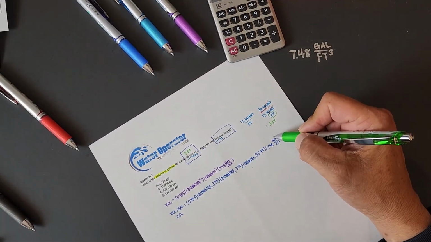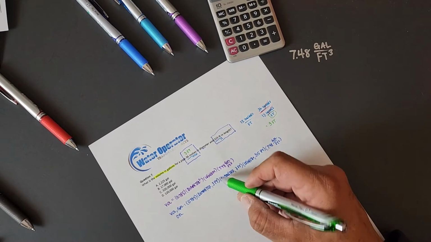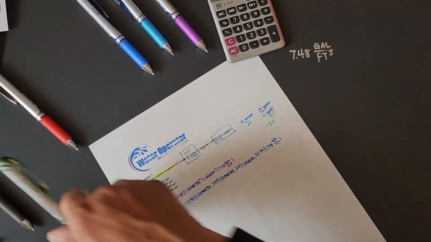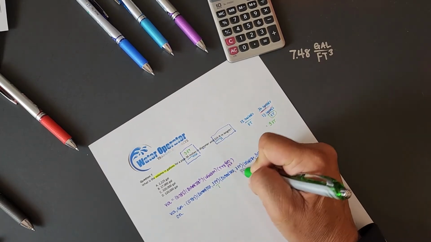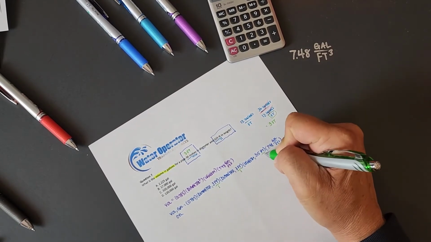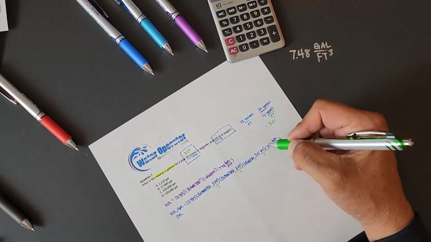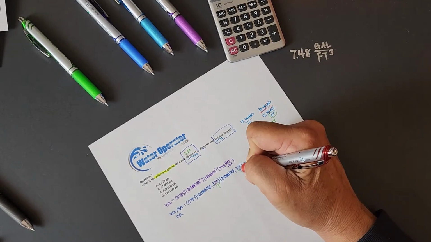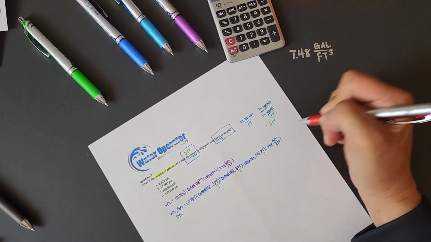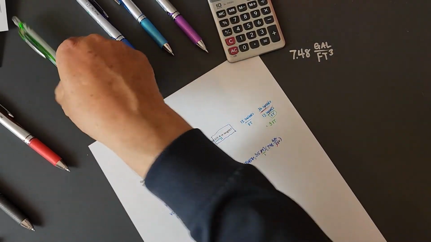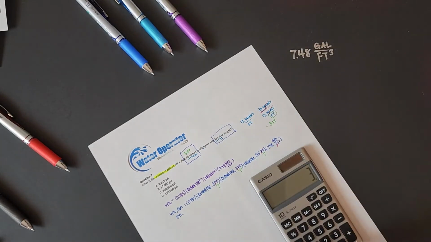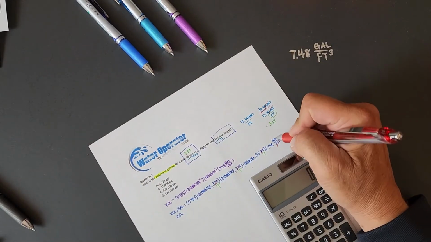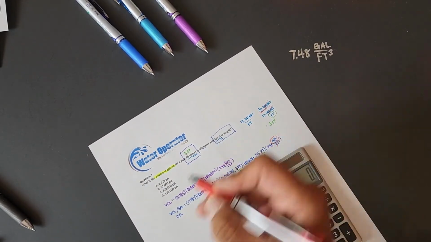I've got gallons here. This is what I'm looking for. I need to eliminate feet, and feet, as well as cubic feet. How am I going to do that? Well, I'm going to put in a dividing line, put these feet over 1, and let's cross cancel. It's 1, 2, 3. That eliminates that. Those are cross canceled. Let's do our multiplication here. Oh, and by the way, here's gallons. It's the only one left.